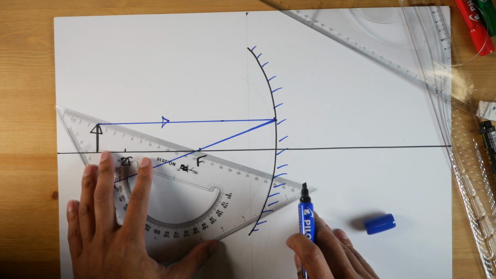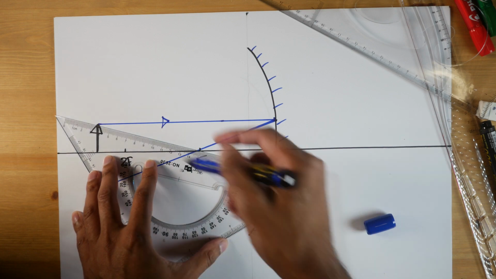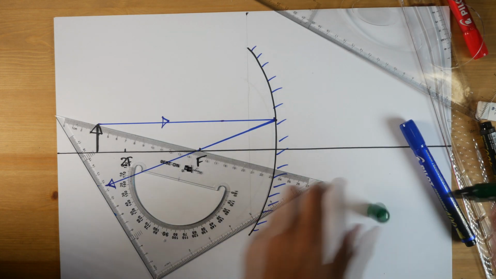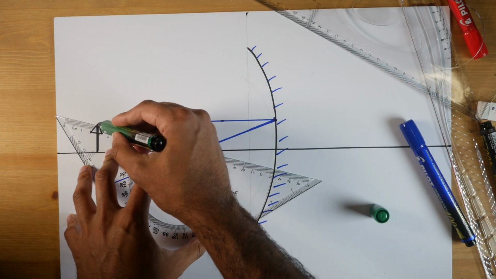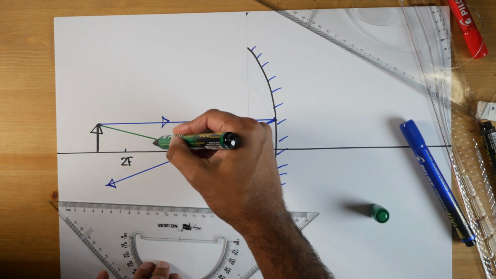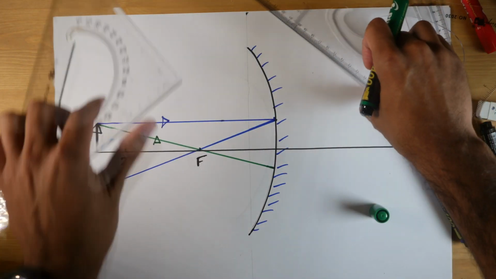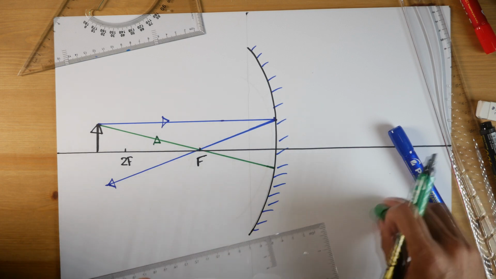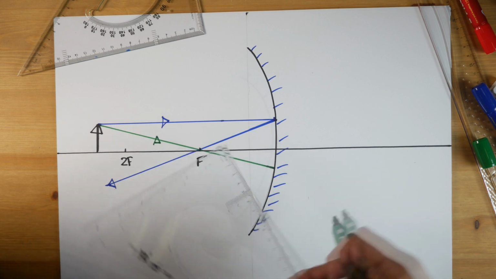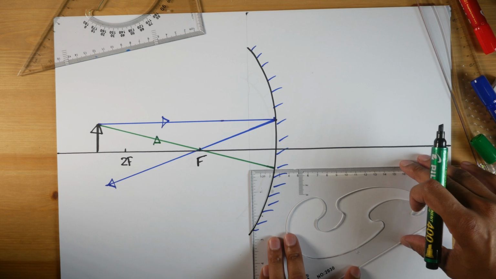And the other line, the next line, let's put it through the optical axis itself. And let's give it a different color. Let's make it green. So it goes through the optical axis, and it's going to be reflected parallel to the optical axis.